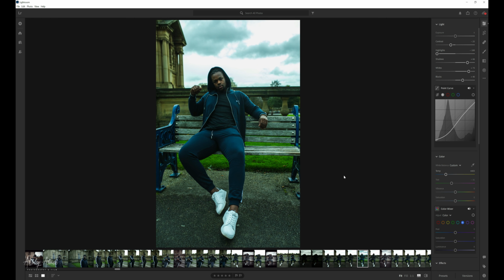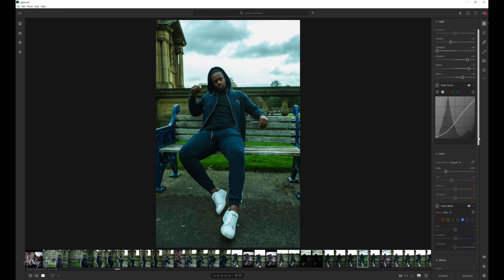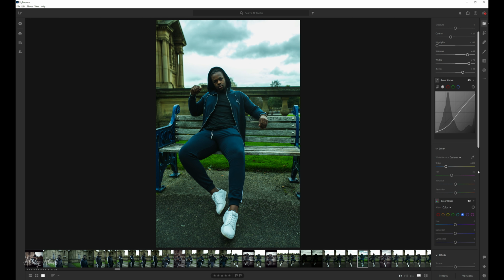Just look at the image now compared to where we started. I'm going to show you the before and after at the end so you can see the difference it makes. We want to give it a little bit of a blue feel, so for the tint, I'm going to take this to around -5. -5 is just perfect.